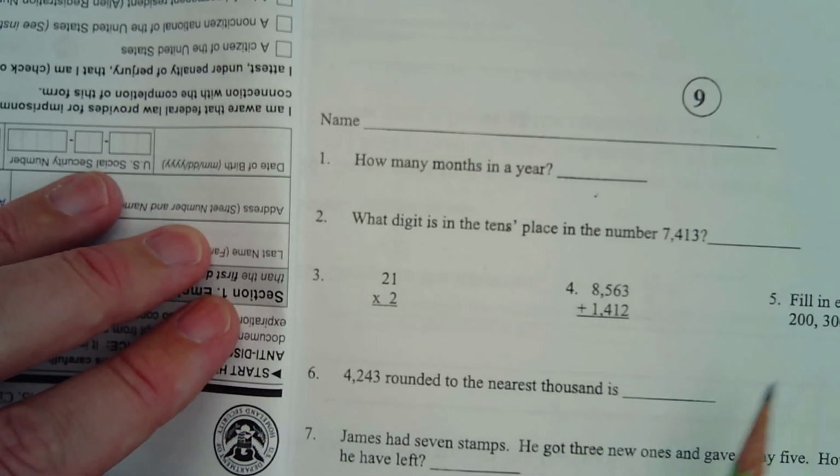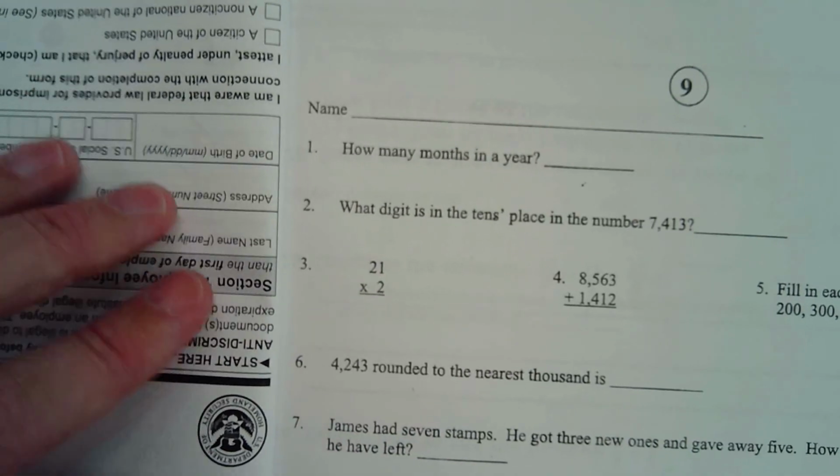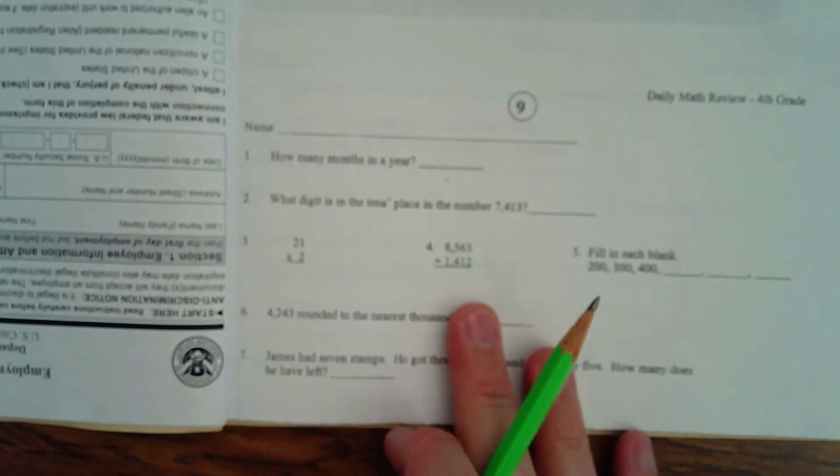Some adding, fill in the blanks, a little more rounding. And then it says James has 7 stamps. He got 3 new ones and gave away 5. How many does he have left? Ooh, there's a lot going on in this one. And we're a little bit blurry.